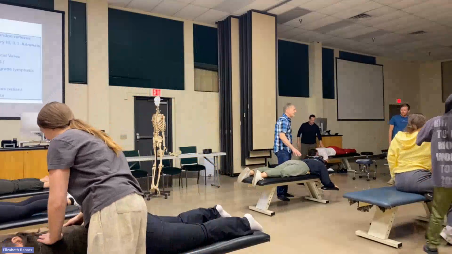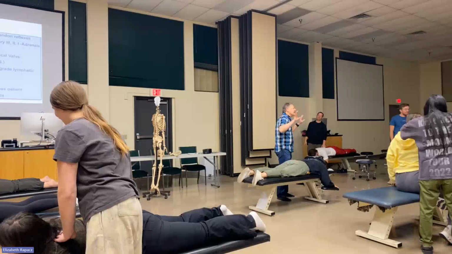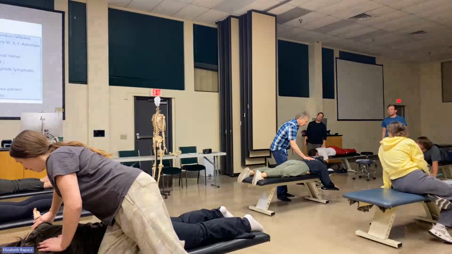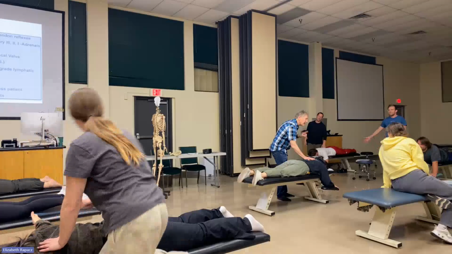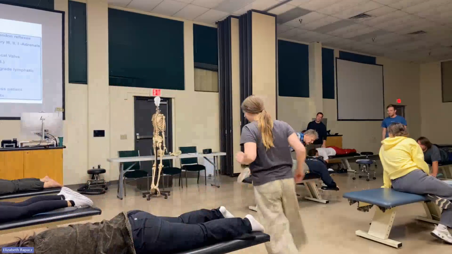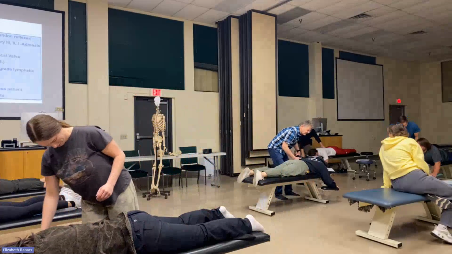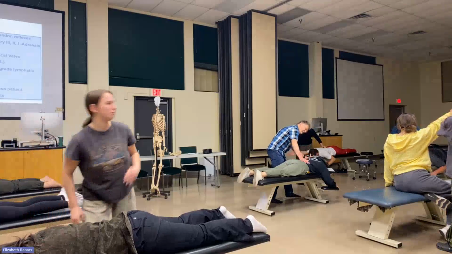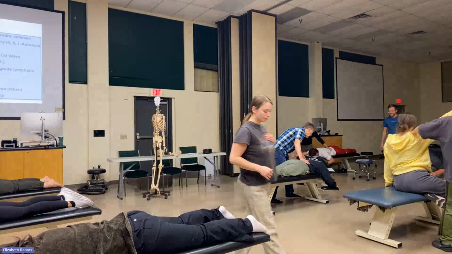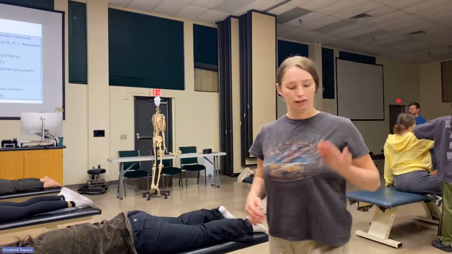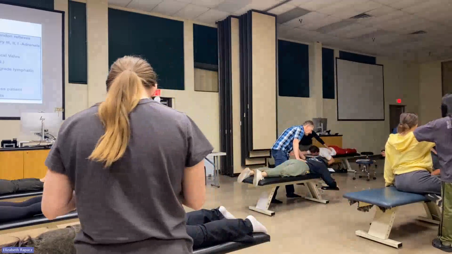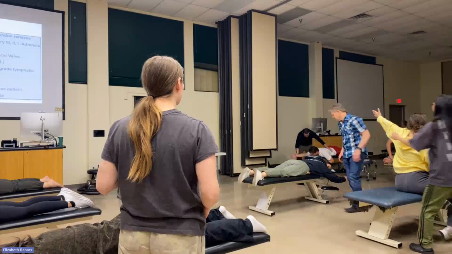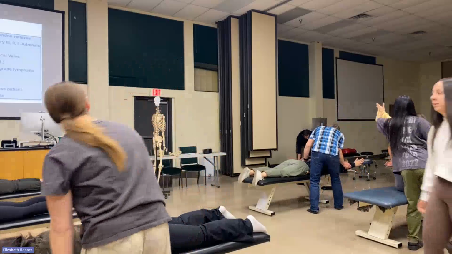Now, guys, listen to me. That was middle trap. You're going to do lower trap. You can go from one to the next. So lower trap, you bring the arm up into this position. You're going to stabilize here. You're going to push as if the arms would go towards the front. These you often find weak as well.